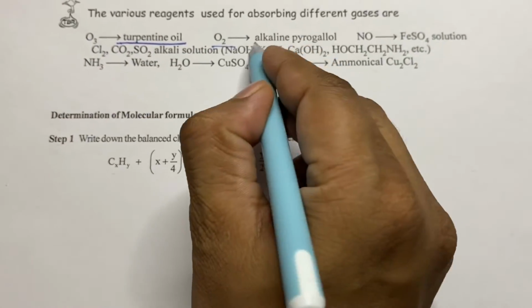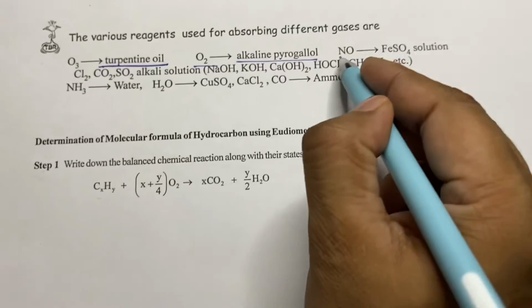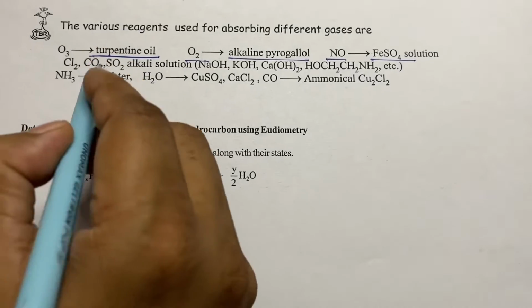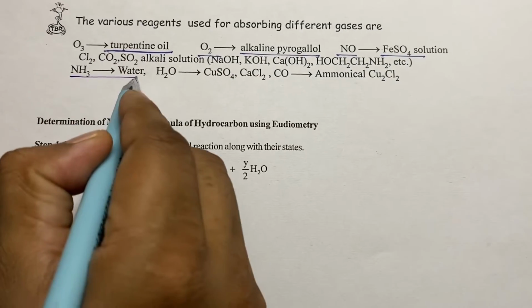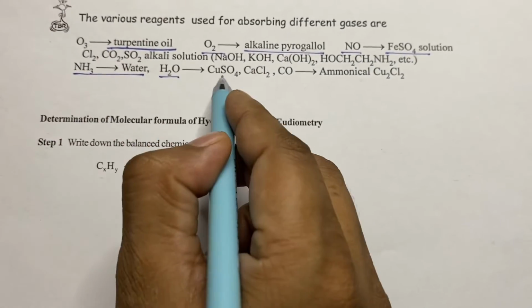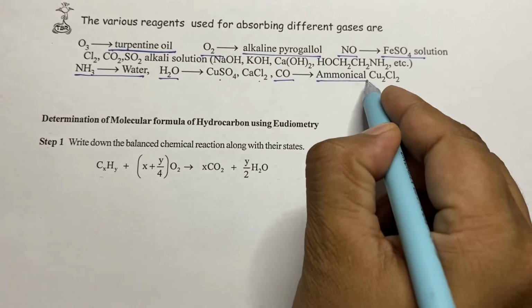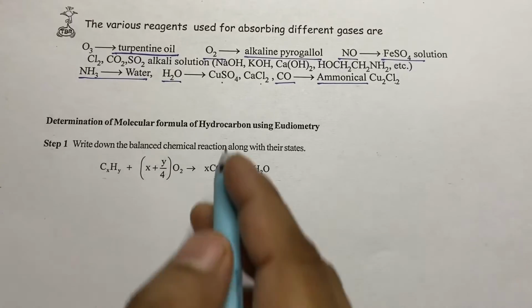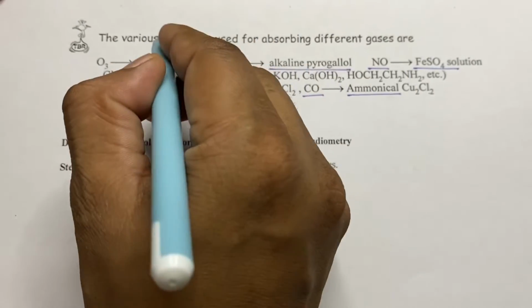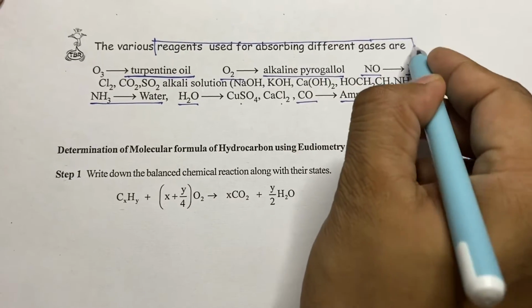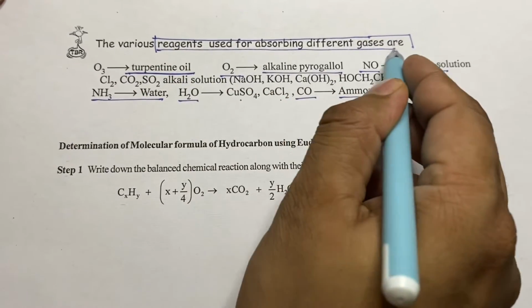For oxygen, it will be alkaline pyrogallol. For NO, FeSO4 solution, and for NH3 it may be water. For H2O, CuSO4 or CaCl2, and for CO it may be ammoniacal Cu2Cl2. It is to be noted that these are the specific absorbents used for particular gases.